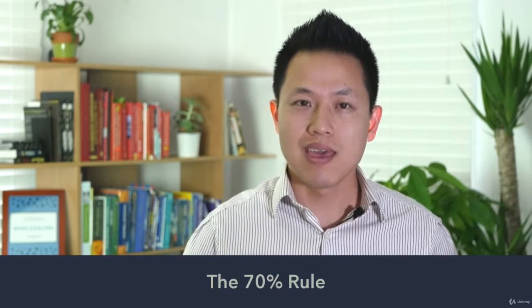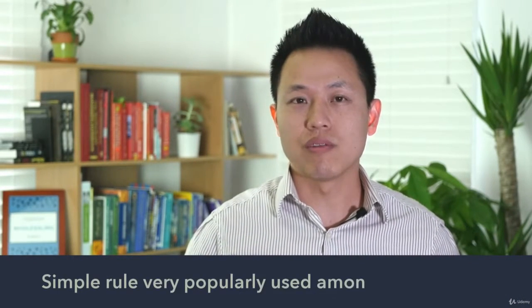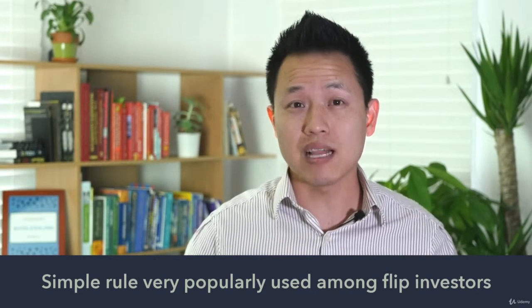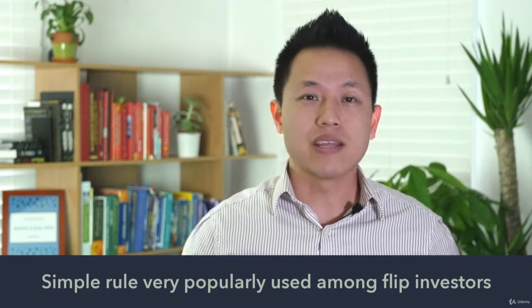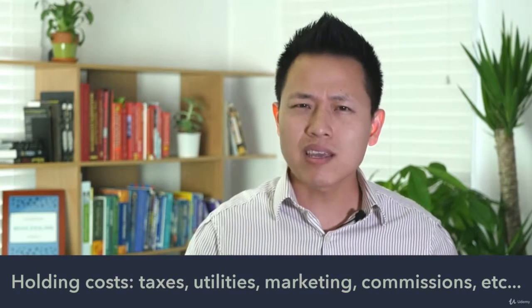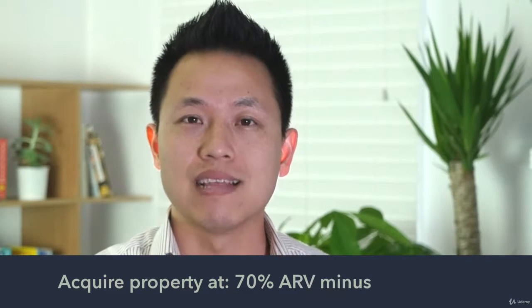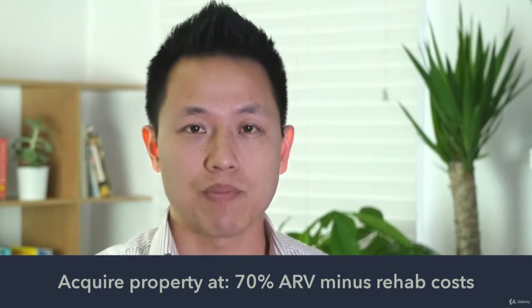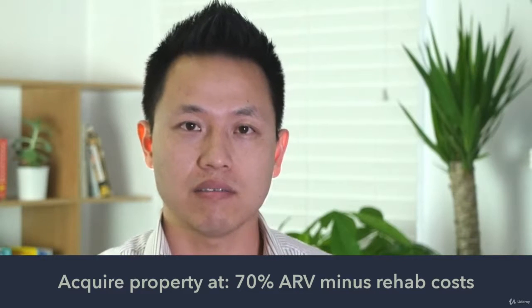Now, for some of you with some background, or if you've been studying wholesaling, you might have come across something called the 70% rule. This rule is a very simple rule that flip investors tend to follow. This is a rule that they use to account for holding costs like taxes, utilities, marketing costs, broker commissions, etc. Basically, as a flip investor, they want to try to acquire their property at no more than 70% of the after repair value minus the cost of repairs.